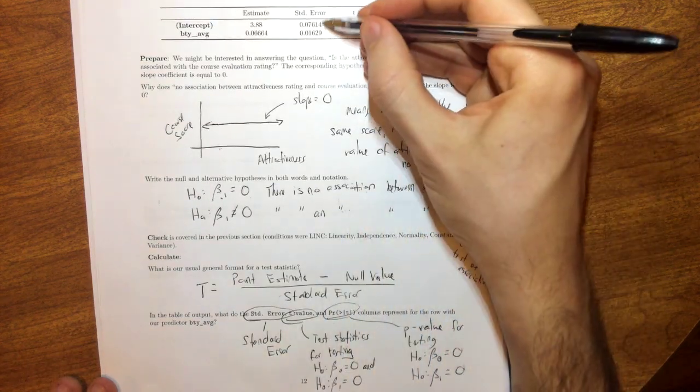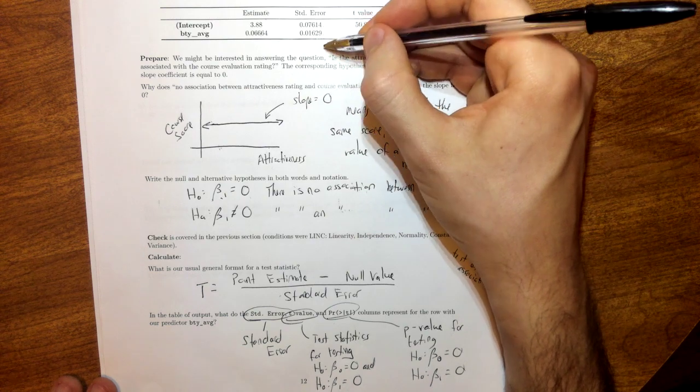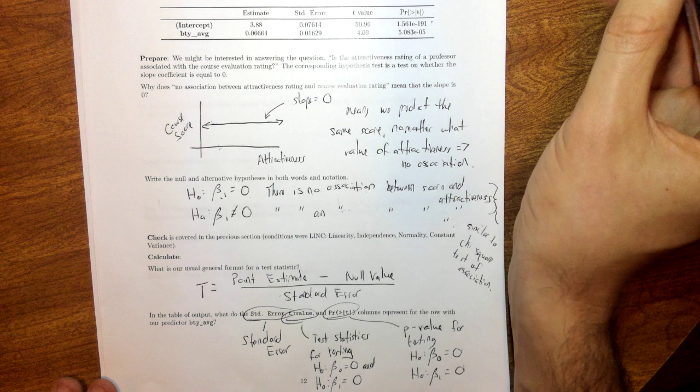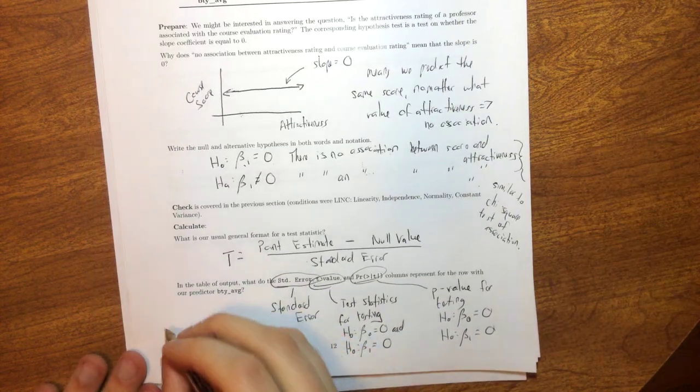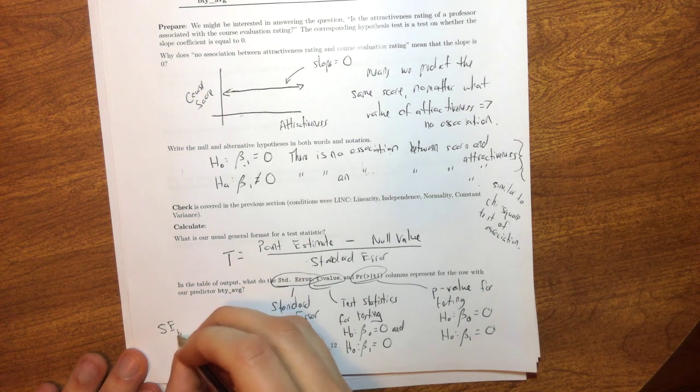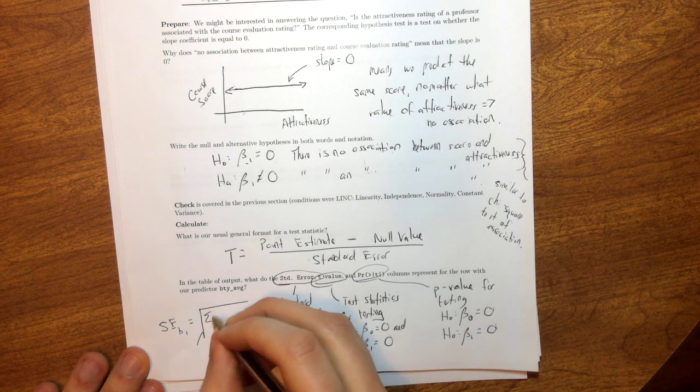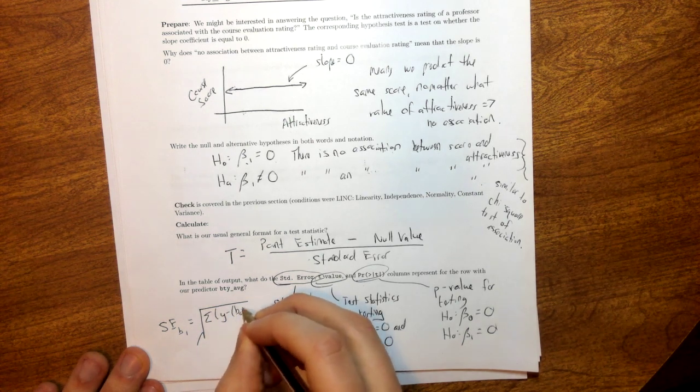The standard error previously has been something that we've had to do a brief calculation for by hand. And the standard error for the slope is this kind of mess.